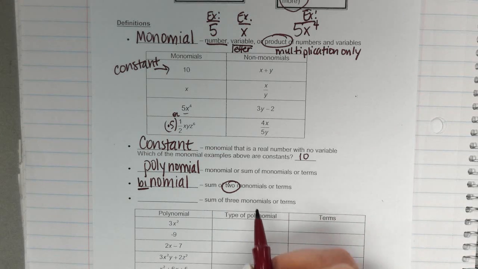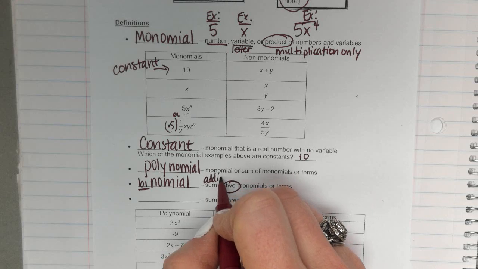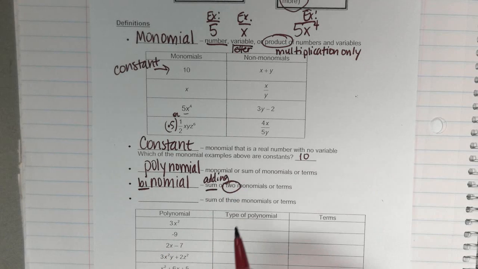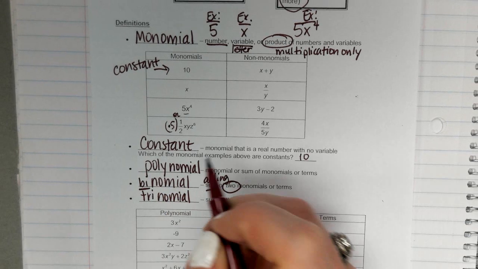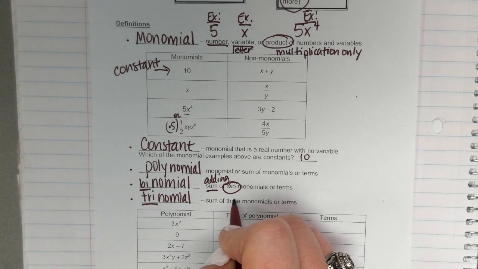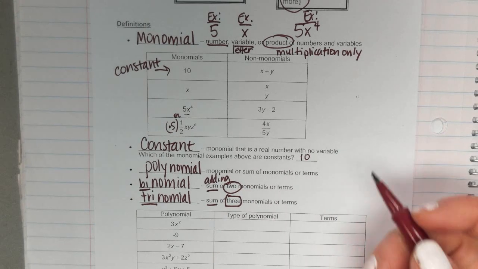Okay, two, it's the sum, so it's adding. And then trinomial means the sum of 3, because tri means 3, like triangle. So we're still adding. Alright?